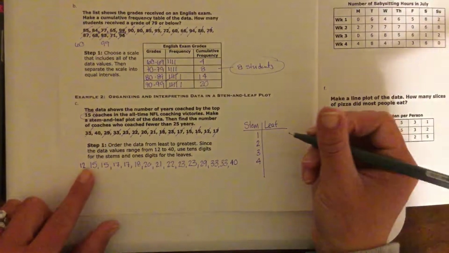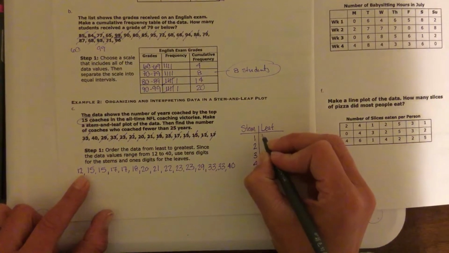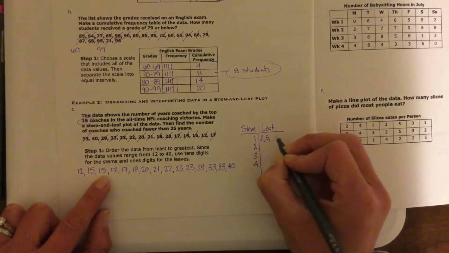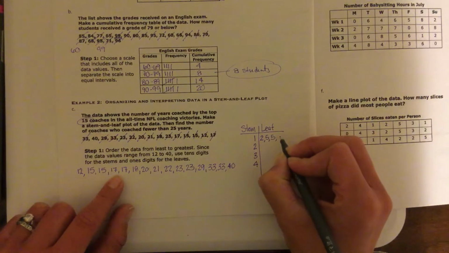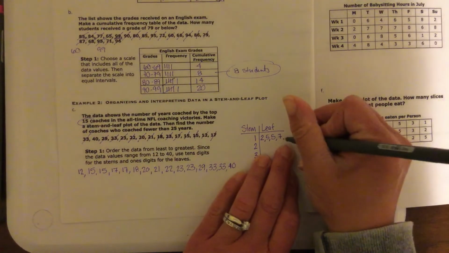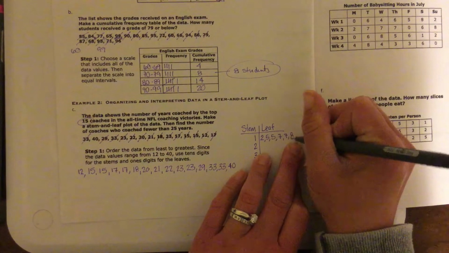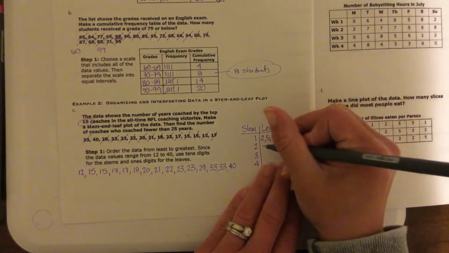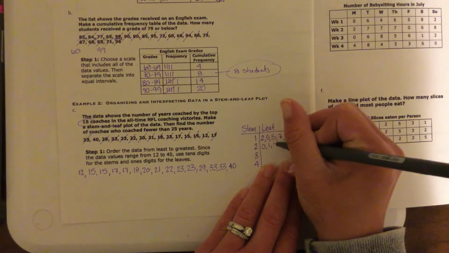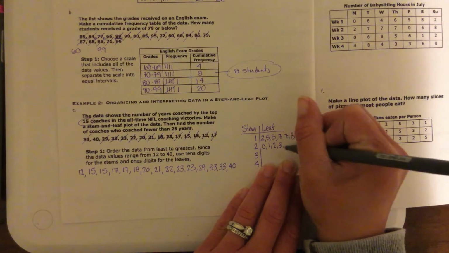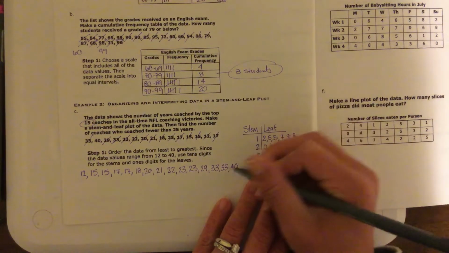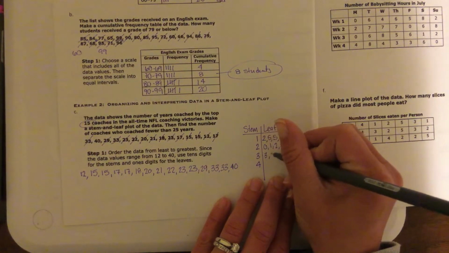And then what you do is you just write, we've got a 12, so you put a 2 here. And we've got a 15, so you put a 5. Then you've got another 5. Then you've got a 17. Then you've got another 17. Then you have an 18. Then we're going to go to our 20, 21, 22, 23, 23, 29. We're going to go to our 30s, 33, 33, and then our 40, it ends right there.